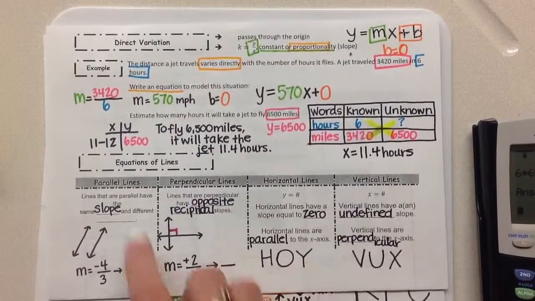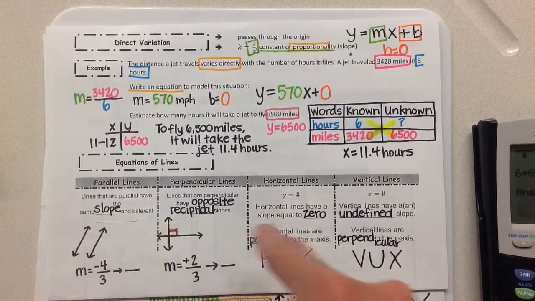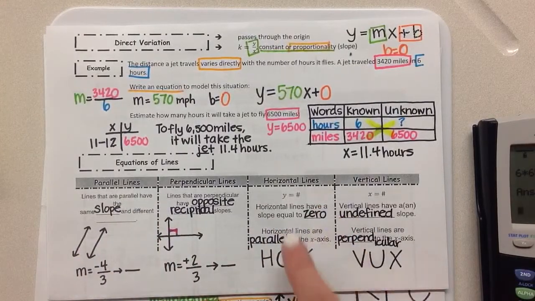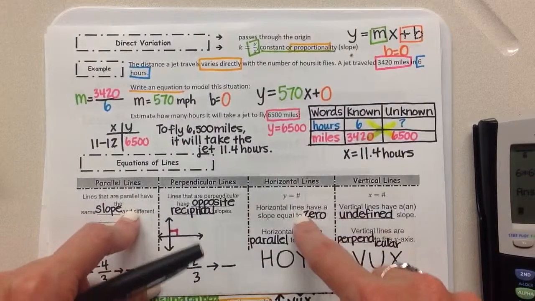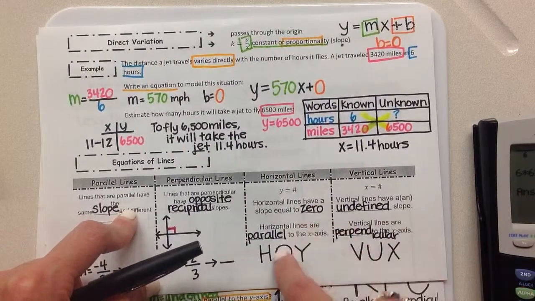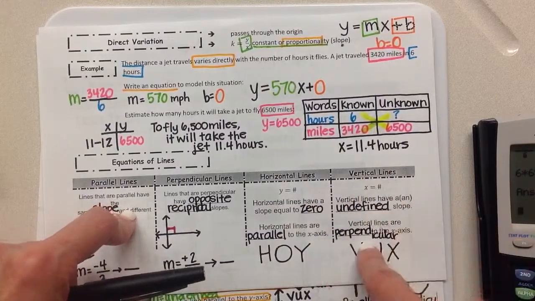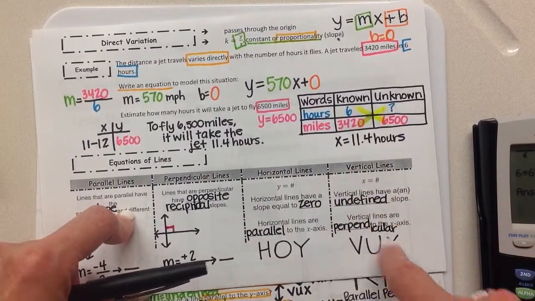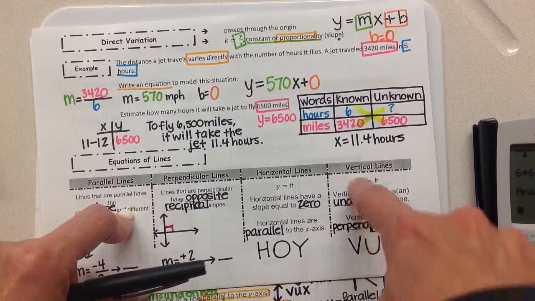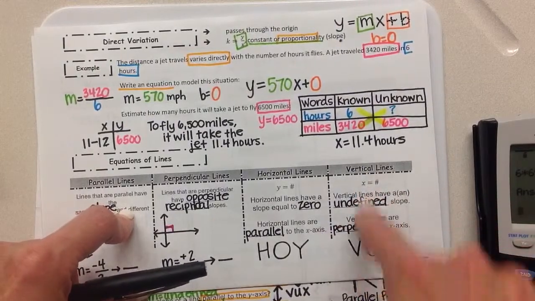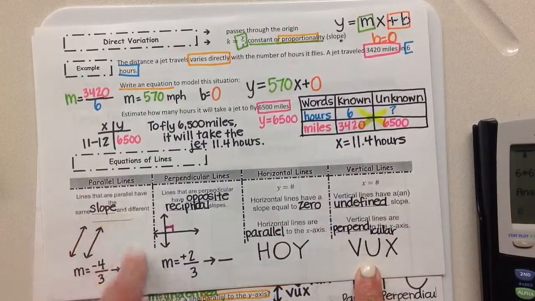All right, looking at the next thing. So we're just going to review parallel, perpendicular, horizontal, and vertical lines. We've talked about horizontal and vertical lines. Horizontals, those are y equals equations. The slope is 0, and just know that they are parallel to the x-axis. For vertical lines, it's an x equals equation. The slope is undefined, and they are going to be perpendicular to the x-axis, because to be vertical, you're going to be crossing the x-axis.